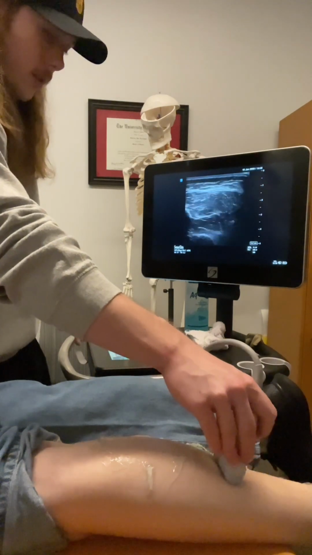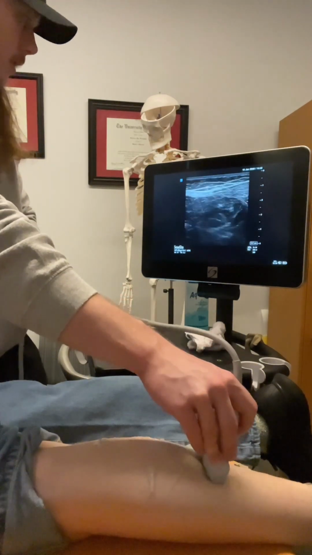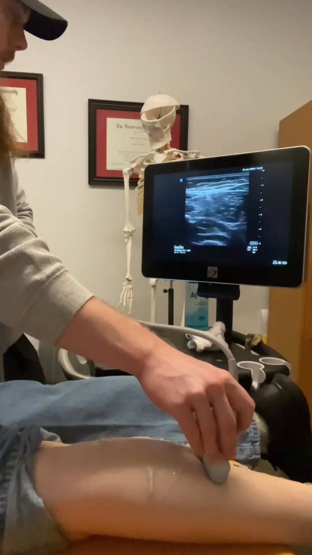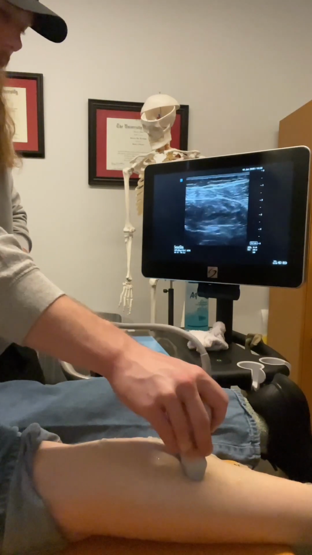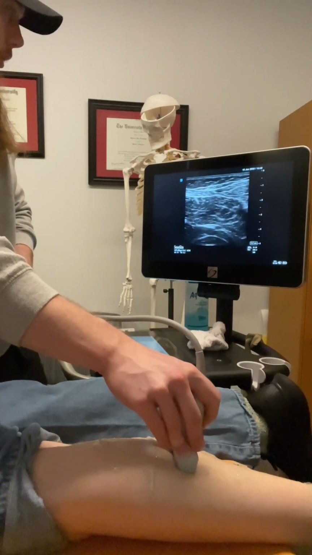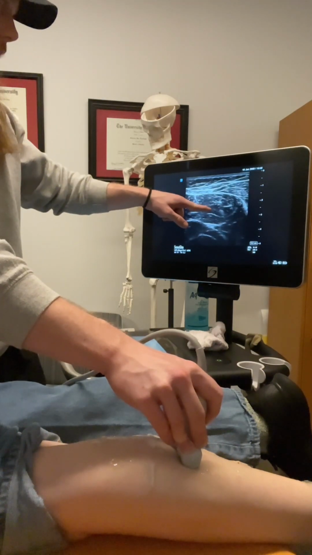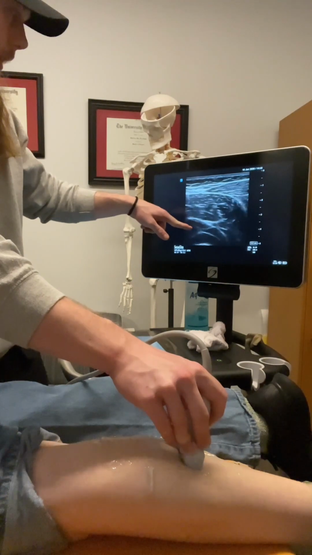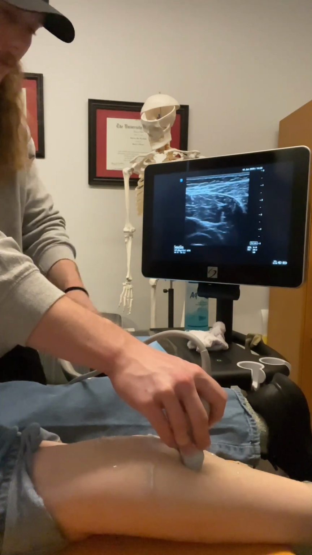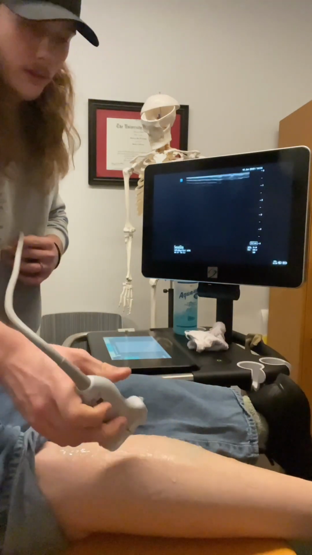All right, let's come right here to where the gastroc starts. Right, so we have our gastroc, so let's go to the middle of it, right here. All right, now I want you to point your toe, Avery. Good. So you see there our gastroc contracts, and down here is our soleus, right? And relax. Gonna look at the lateral compartment of the leg.